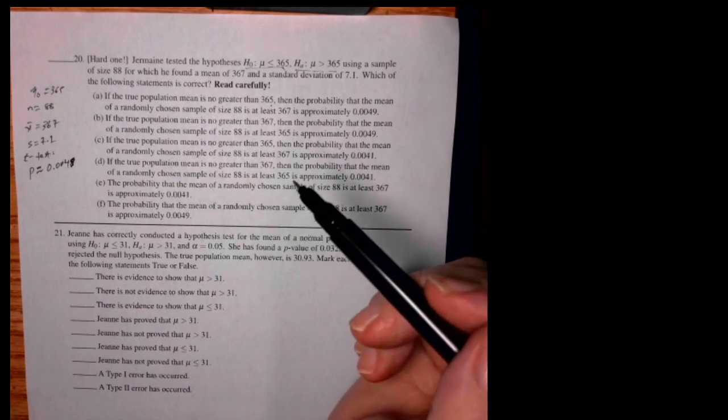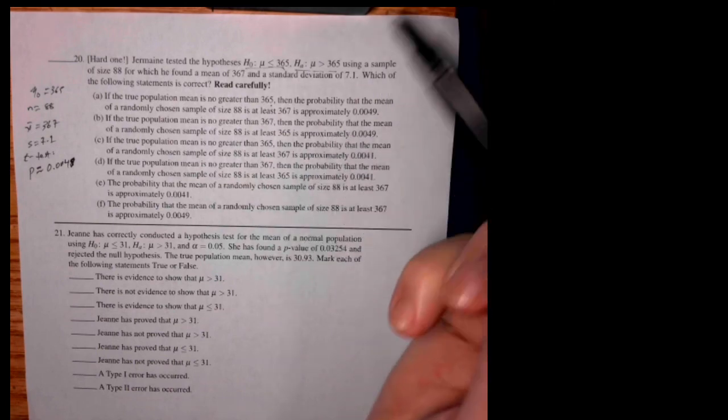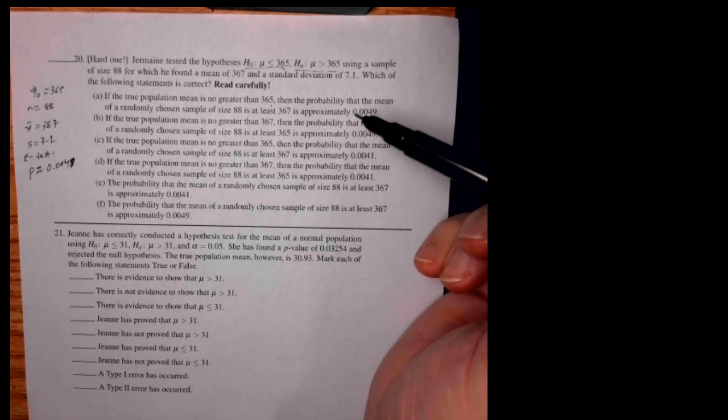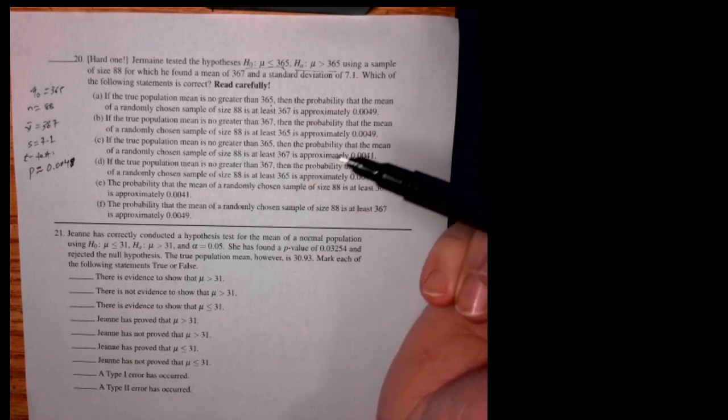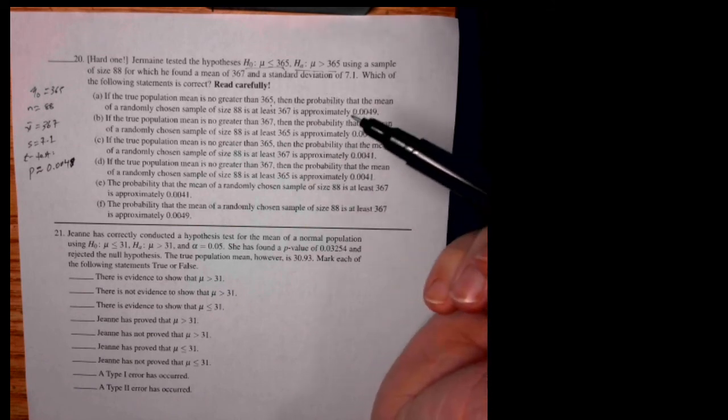Okay. This is about the meaning of a p-value, right? What does a p-value actually mean? What is it the probability of, just like in the previous problem?